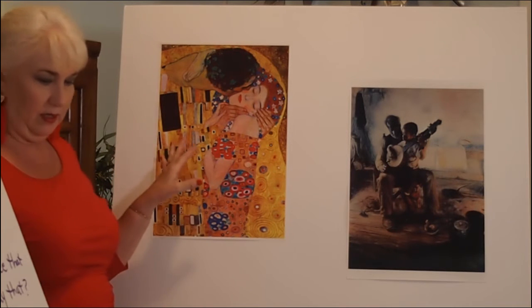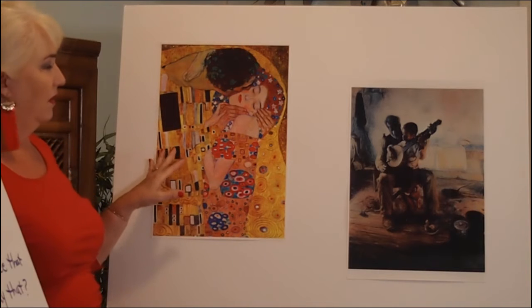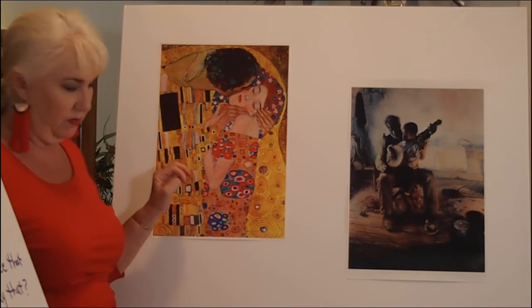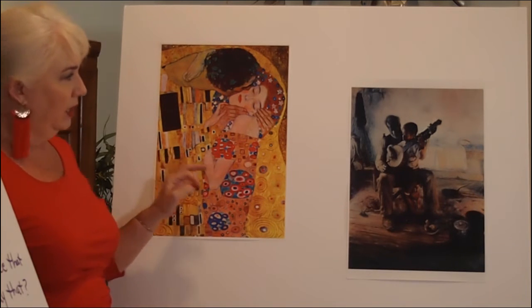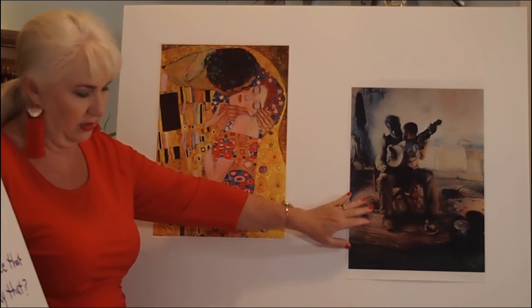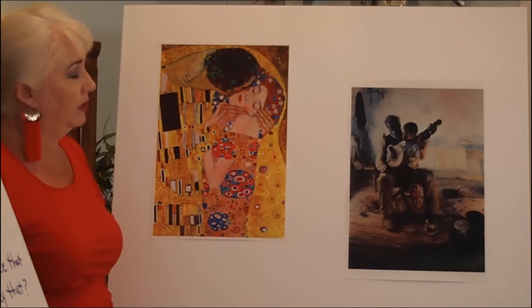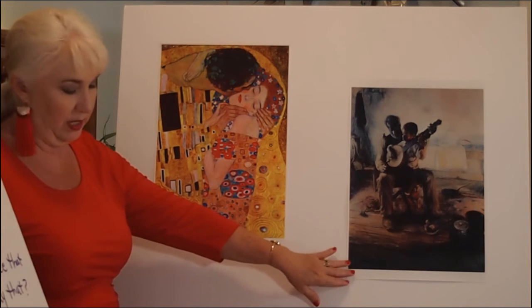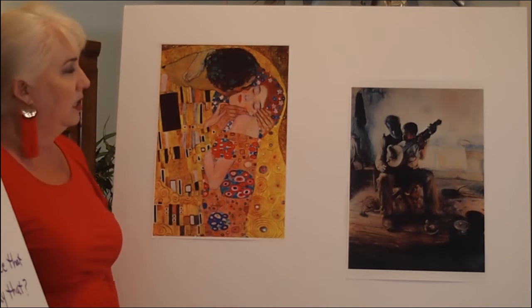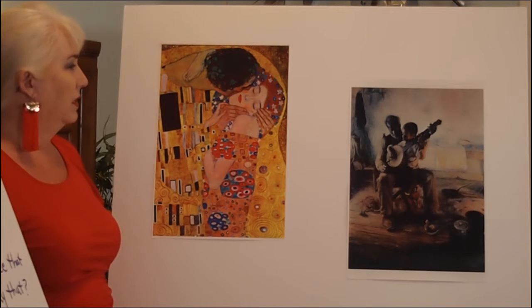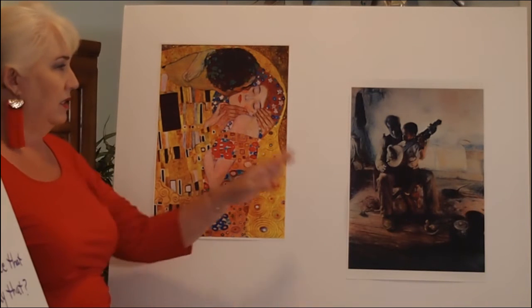And they are The Kiss by Gustav Klimt, that was painted by an Austrian painter in the early 1900s. And this one is called The Banjo Lesson. It's by Henry Ossawa Tanner. And he's the first African-American painter to gain international acclaim. And so this was painted in the early part of the 1900s. So I want to take a look at these two paintings.